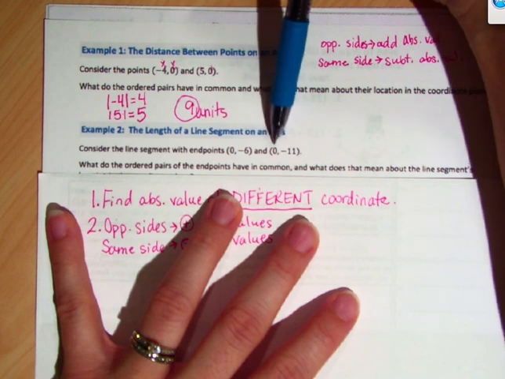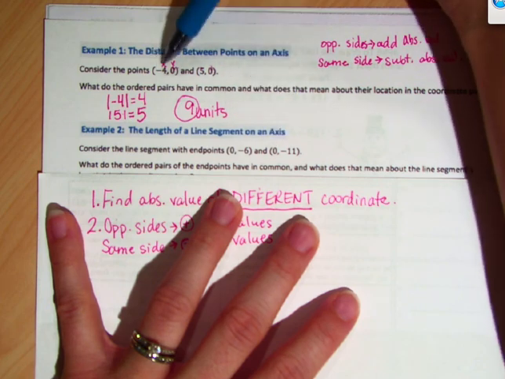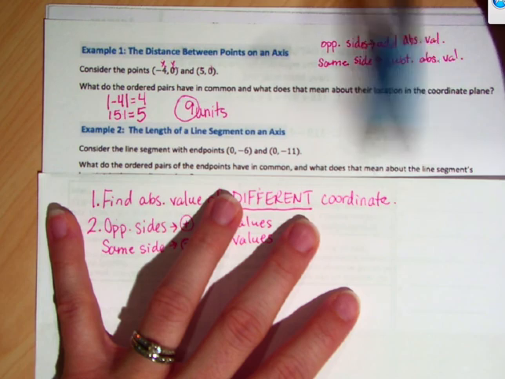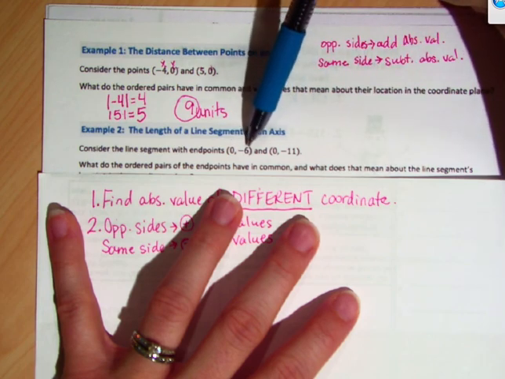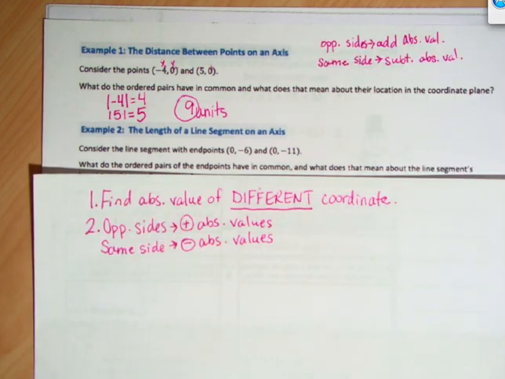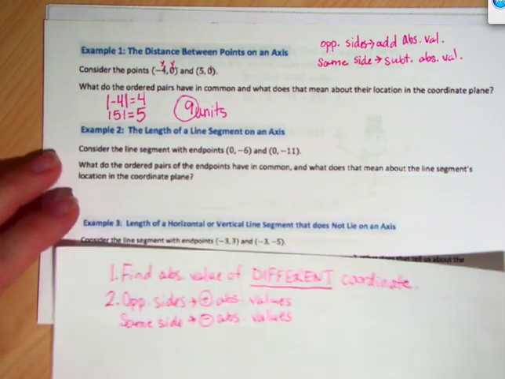What do they have in common? Well, their x-coordinate is 0, just like the previous one had the y-coordinate 0. So we know that it lies on the y-axis. So this one's going to be on the vertical axis because it doesn't move from the x. All right, so let's find the distance.